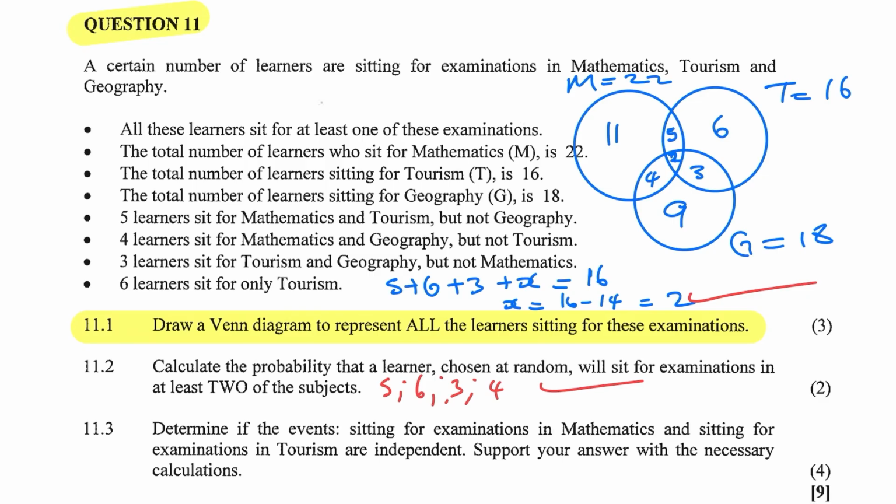And you get a mark for that. You get a mark for the 11 and the 9. Get a mark. That's how you get your 3 marks. Make sense? So that's how you draw your Venn diagram. You get your Venn diagram with all these numbers and you get a mark for writing that correctly.